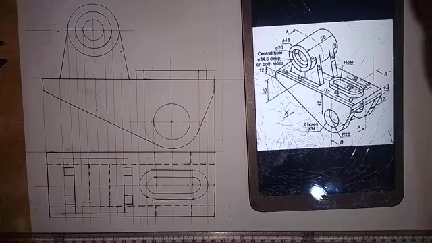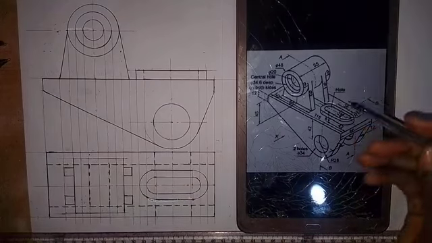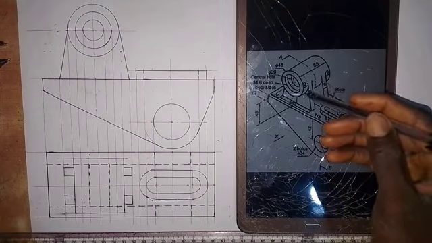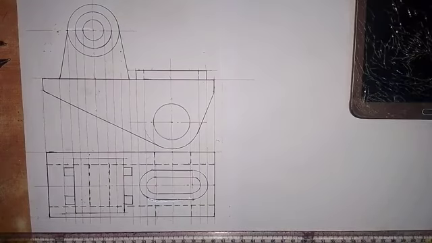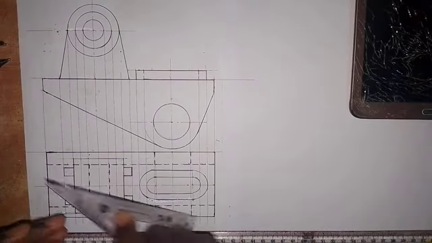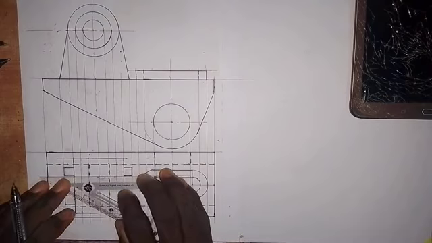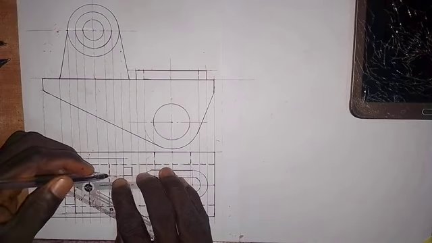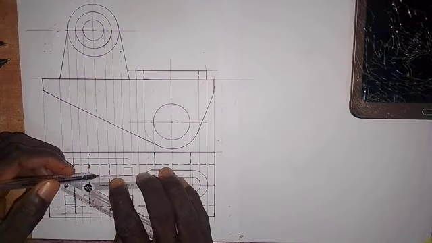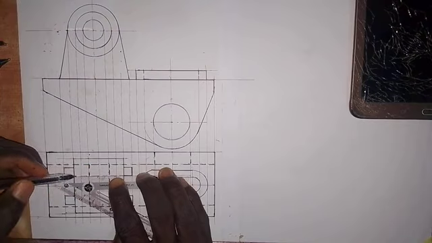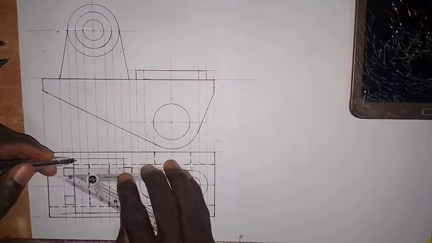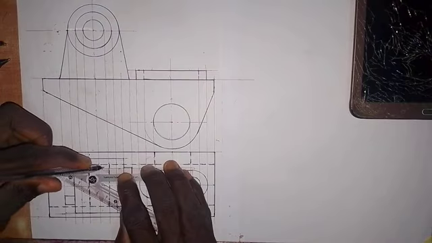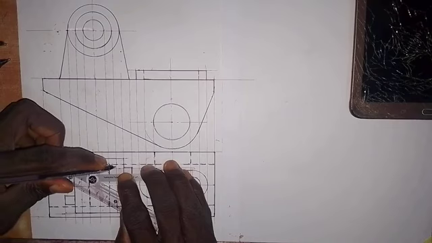Also, part of what we have here is that there is a line at this point that is hidden. The same thing here, and also for this part. We need to join this together, making it short dashes line, because it is hidden from us when we are looking at it from the top. So make this line short dashes line to this point. Then we also join this together, making it short dashes line from here to this end.